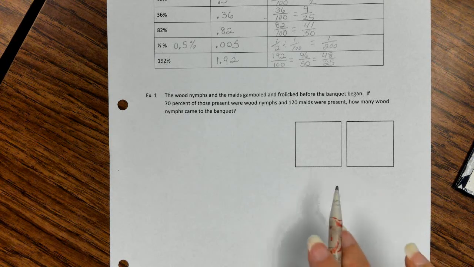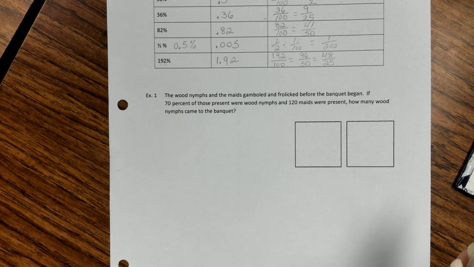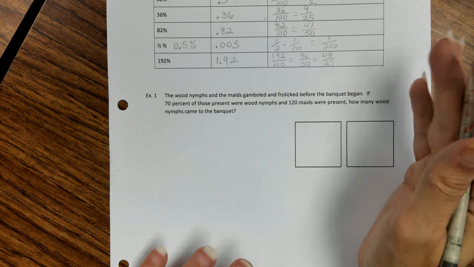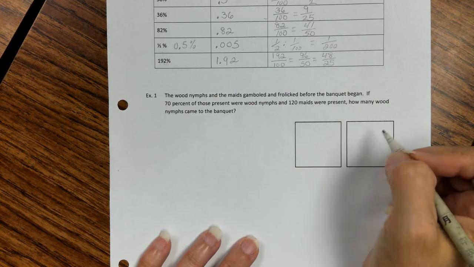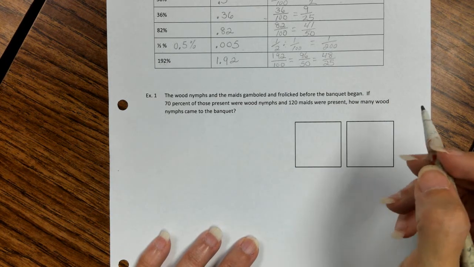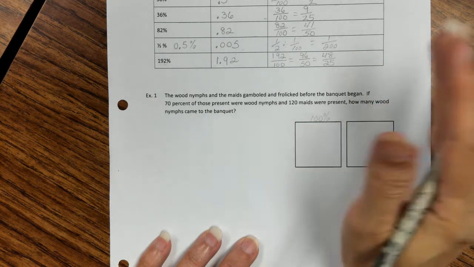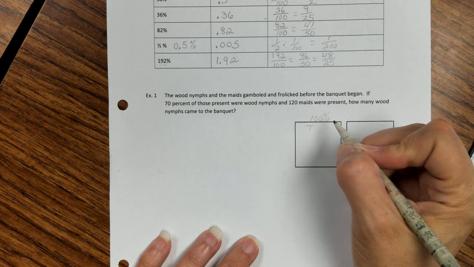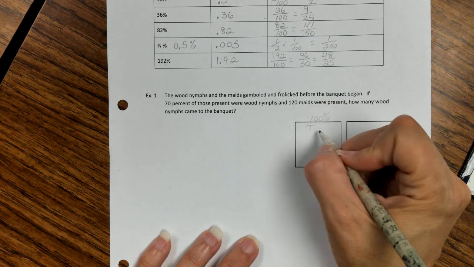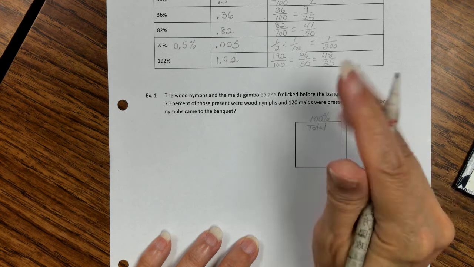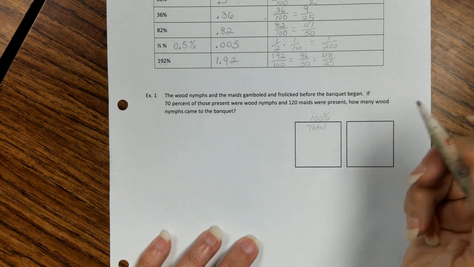So we have these 2 boxes here just for an example of diagramming. Making a drawing of your problem sometimes can help you visualize things so you're sure you know what's going on. So if you just take a moment and do that, when you do this, probably 1 box is going to be sufficient, but just to explain what's going on, if the box represents 100% of the people attending, or, well, nymphs and maids. Okay, so this is our total. It's 100%, everybody that attended in this case.